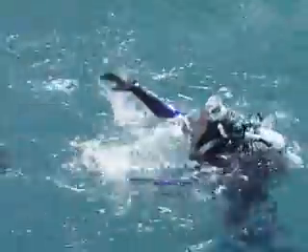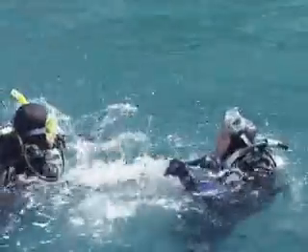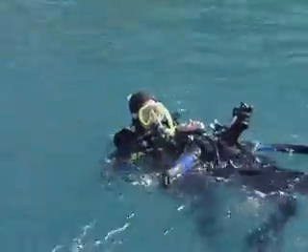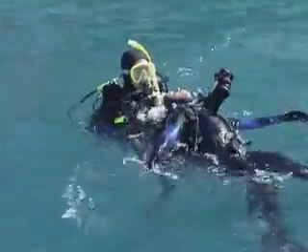Instead of swimming, you can also grab the victim's opposite wrist and then spin her facing away as you pull her toward you. Use the knee cradle position and establish buoyancy.